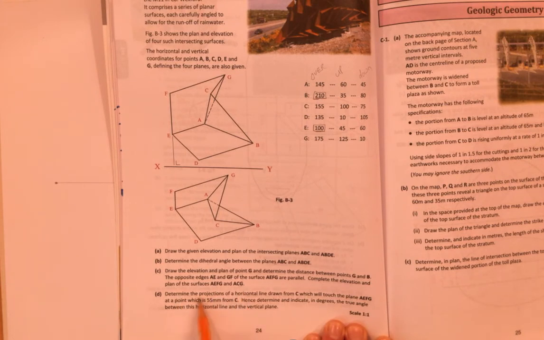And then we have to determine the projections of a horizontal line. Again, as soon as I think of a horizontal line, it's going to be the true length in plan. If I have a horizontal line, it's always a true length in plan. Projections of a horizontal line drawn from C that will touch the plane AEFG. So as soon as I hear anything about a line or a point touching a plane, so the distance from a point to a plane or drawing a line to touch a plane, I'm thinking of the edge view of a plane. I'm going to draw an auxiliary elevation to find an edge view of this plane, and then I'll deal with the point. And I have to draw a line that is 55 millimeters long from C. We'll get to that later.